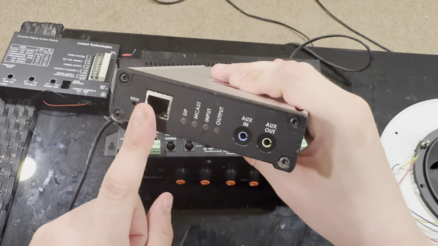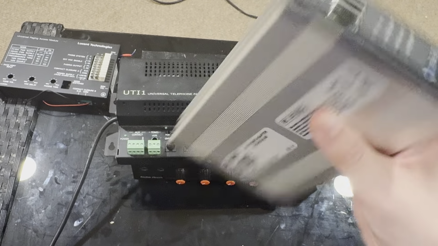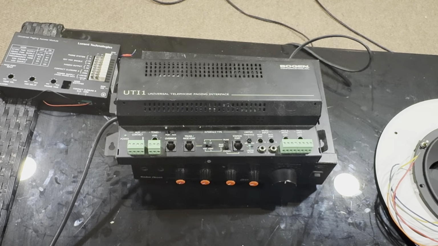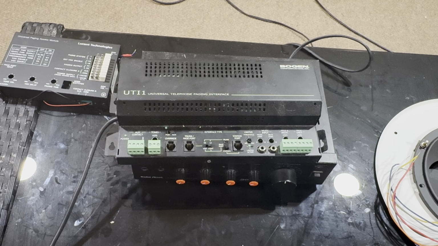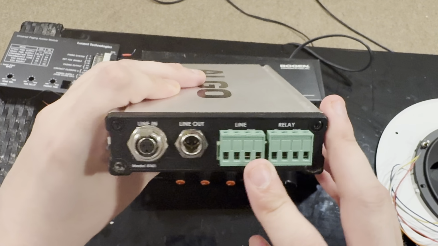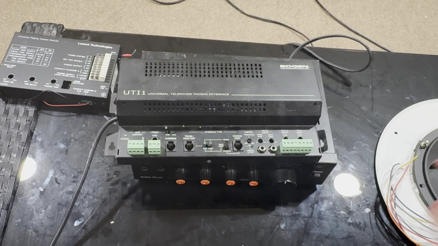You would hook this up to a power over Ethernet switch. There's no power supply for this, so you could either use a PoE switch or an injector. And then from that, it acts like a regular SIP endpoint. And then your line out would go to your amplifier into the speaker.